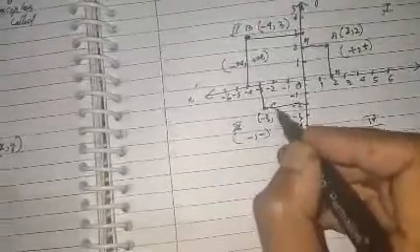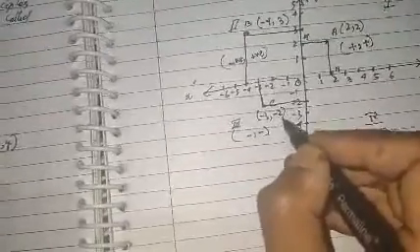In third quadrant we put point C. We draw perpendicular to x-axis and to y-axis. Abscissa of point C is -3 and ordinate of point C is -2. In third quadrant both abscissa and ordinate are negative.